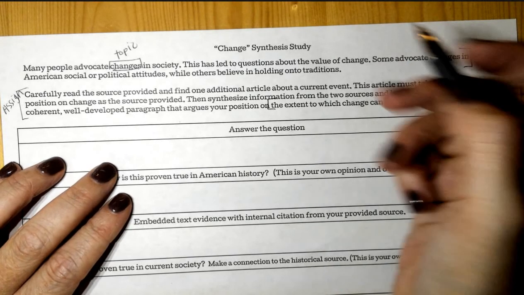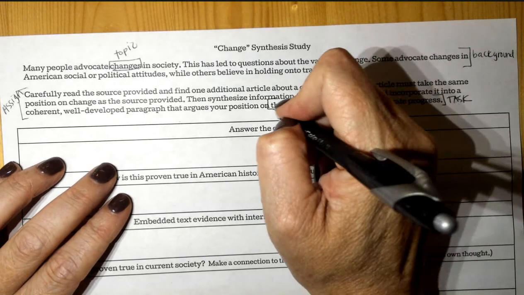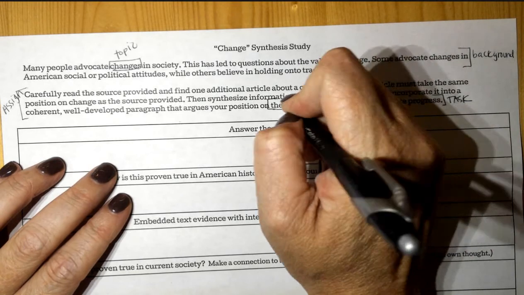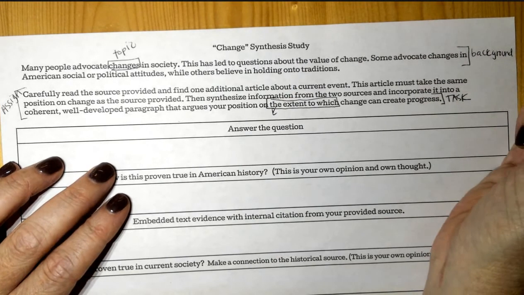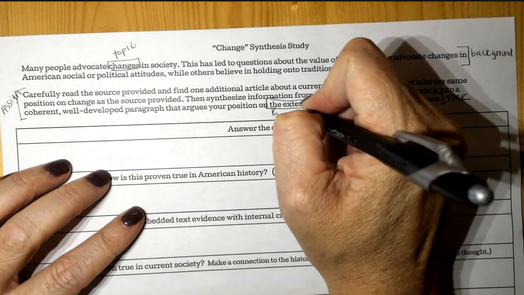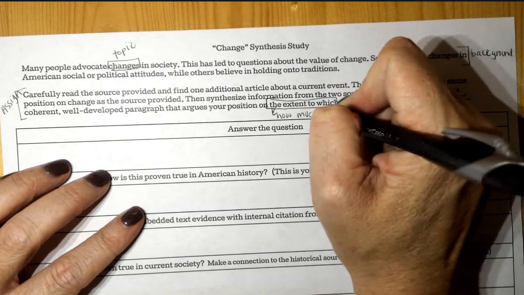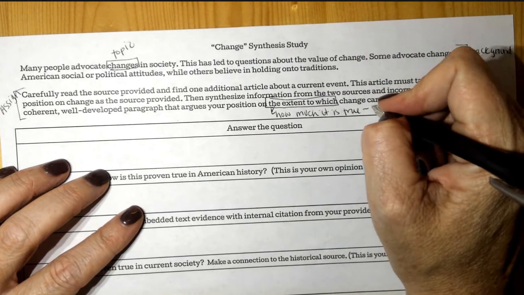So let's talk about, if this is an argument, what does the extent to which mean? Yeah. How much it's true. Yeah, absolutely. So you have options. You can say, yes, it is.